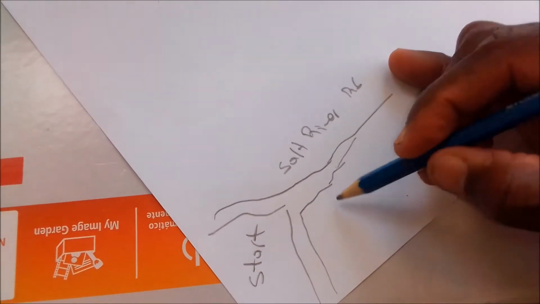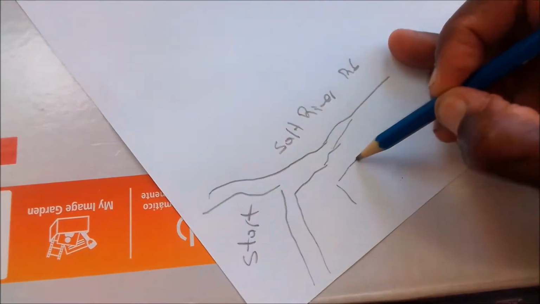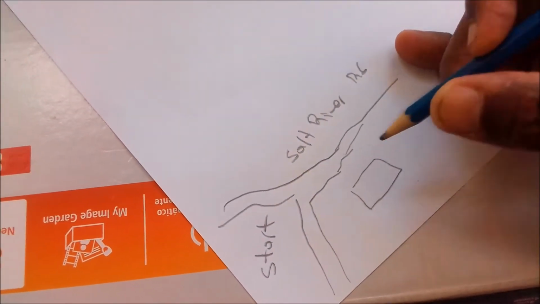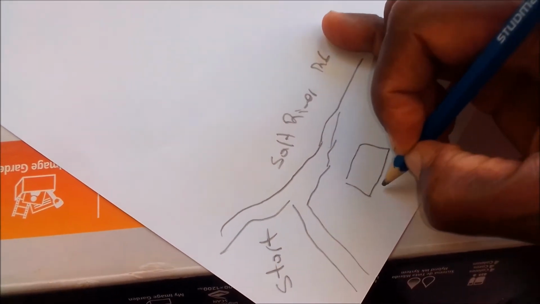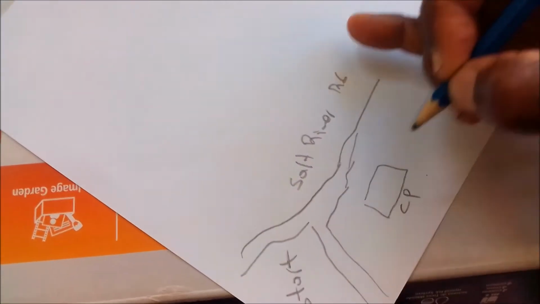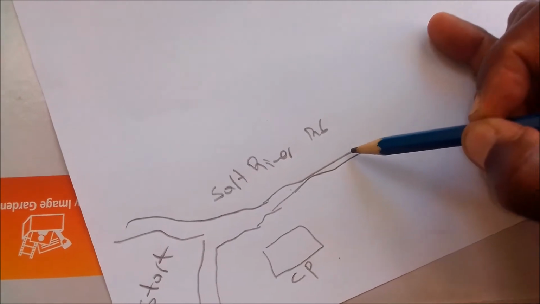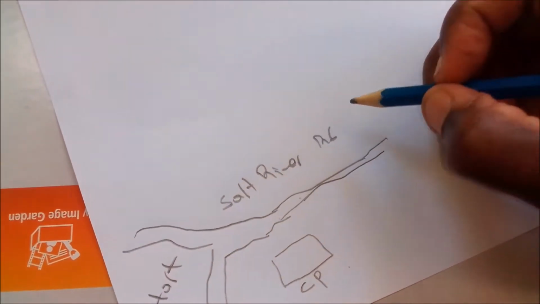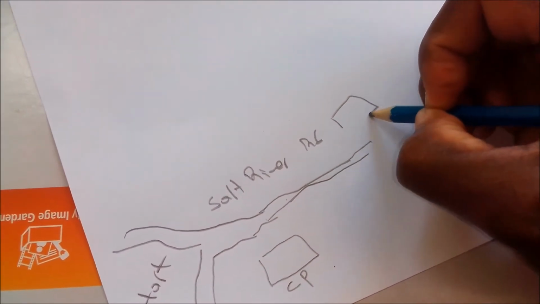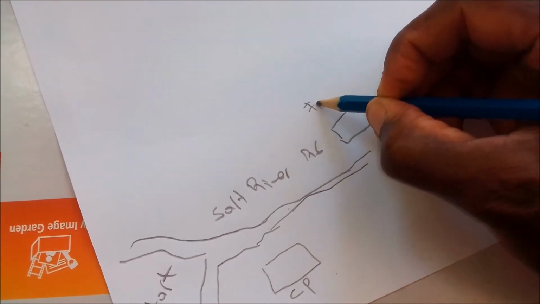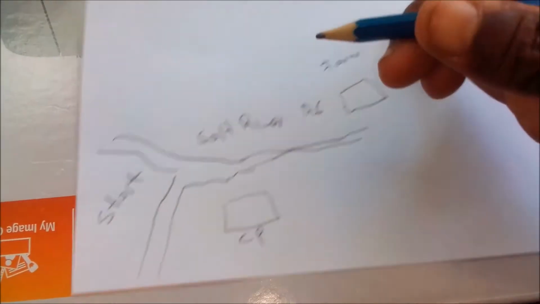All of this, and here is a chicken processing plant. So I just write chicken processing, CP. I'll do my sketch. This is the road. There's a farm here, so I call it farm.